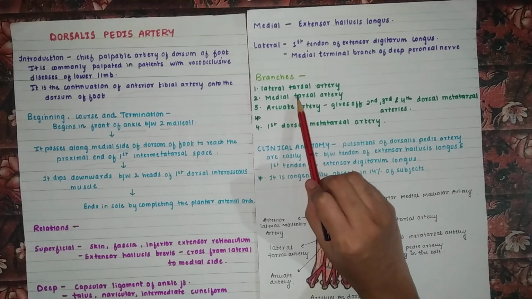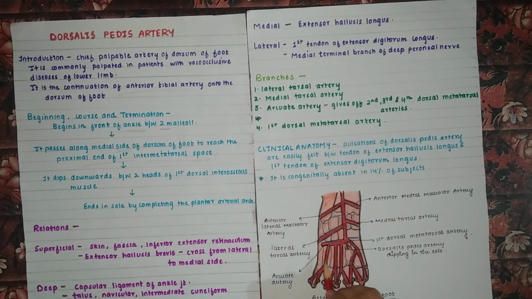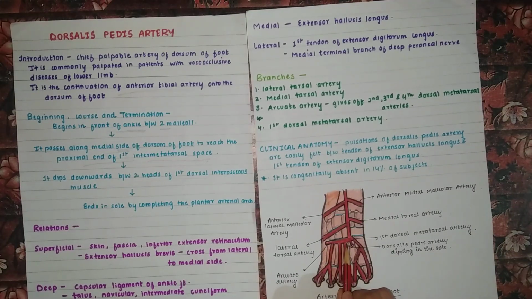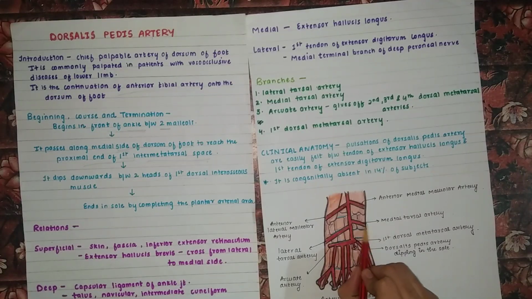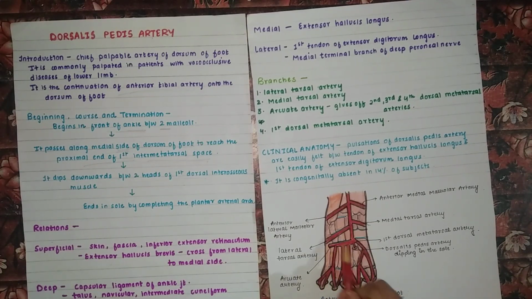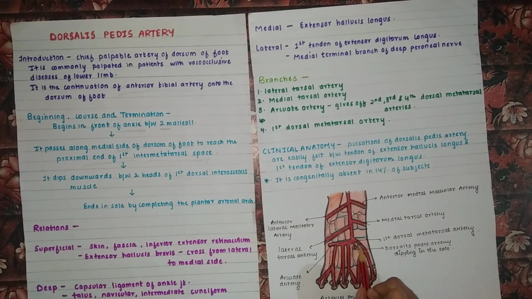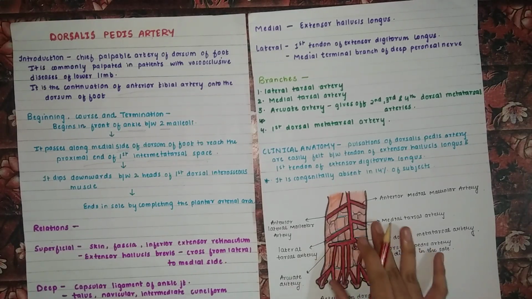Now the branches. It has lateral tarsal artery, medial tarsal artery, arcuate artery and first dorsal intermetatarsal artery. Medial tarsal artery, lateral tarsal artery, arcuate artery and first dorsal metatarsal artery.